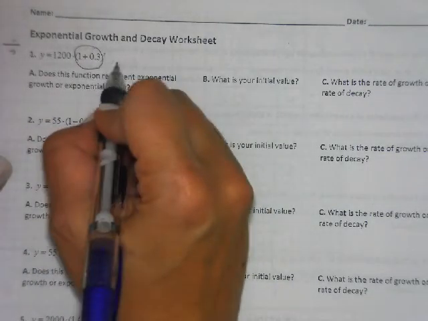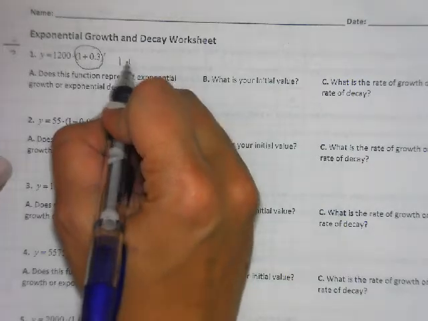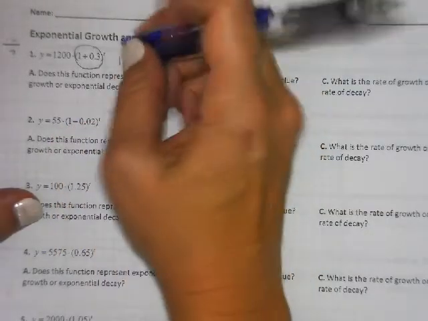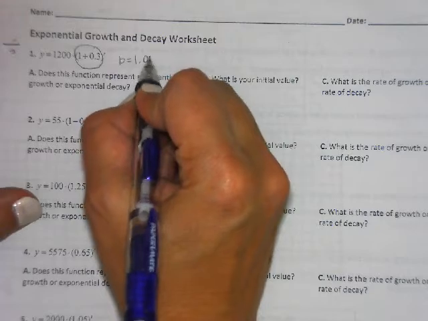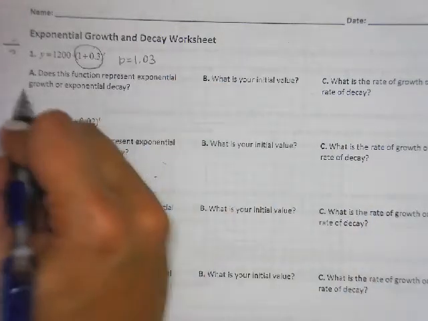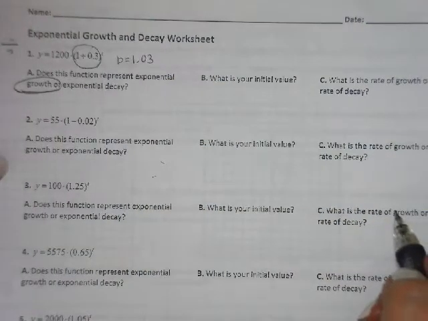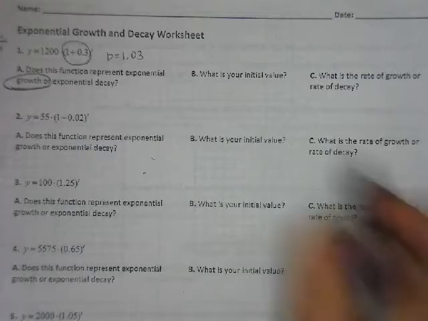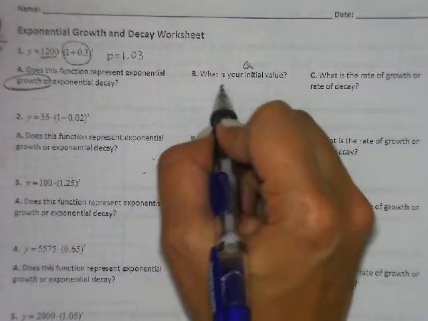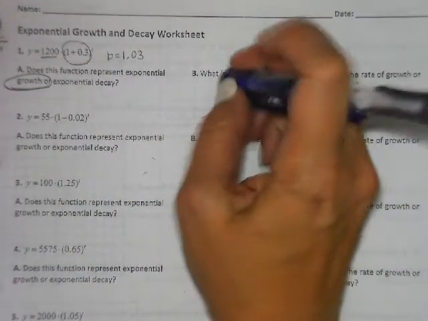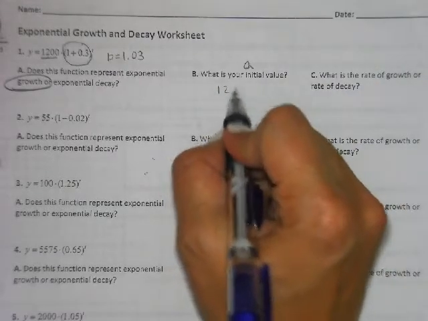And you're always going to be looking here. Now, they haven't written this very pretty for you. This is saying 1 plus 0.03. So our B value is 1.03. And that is going to show that it is, in fact, a growth. Your initial value, this is your A value, so you can see it right here, is, I don't know if it's money or not. I guess we'll just write it as 1,200.